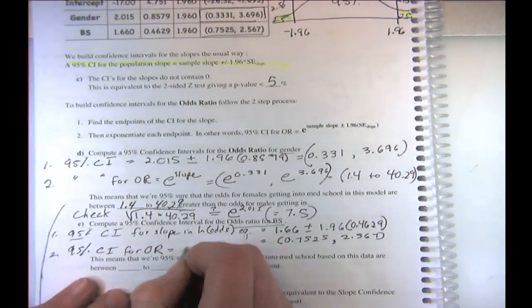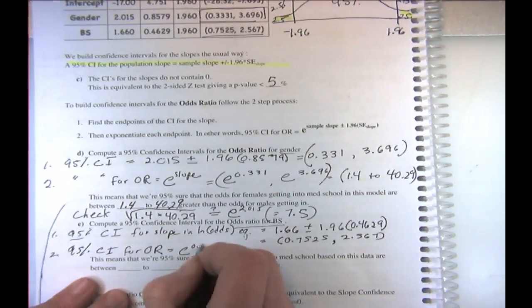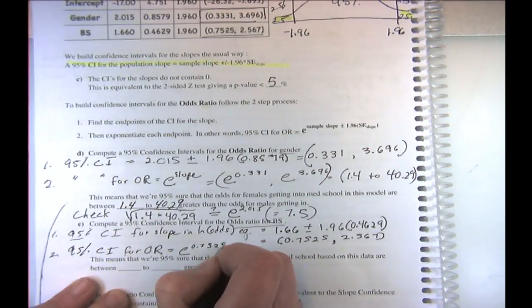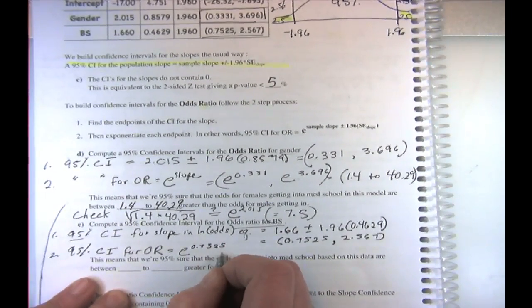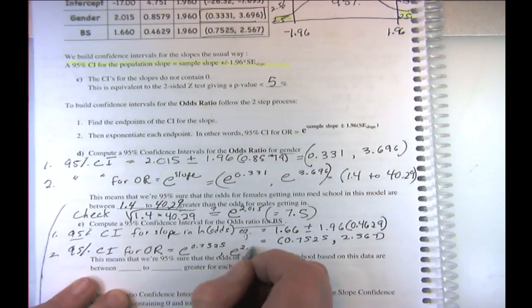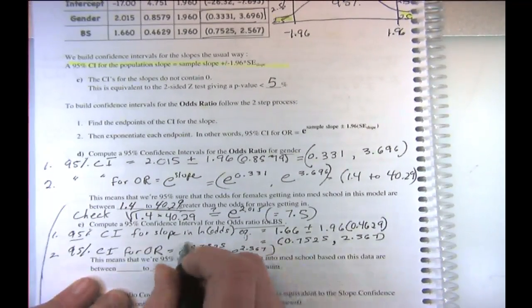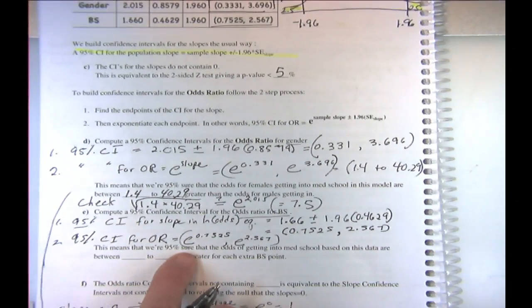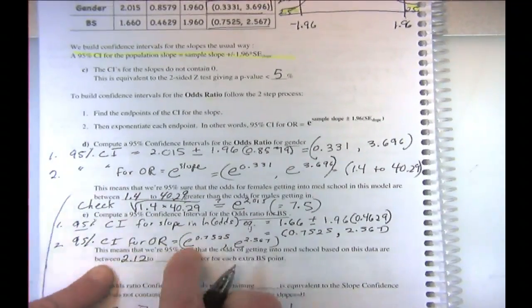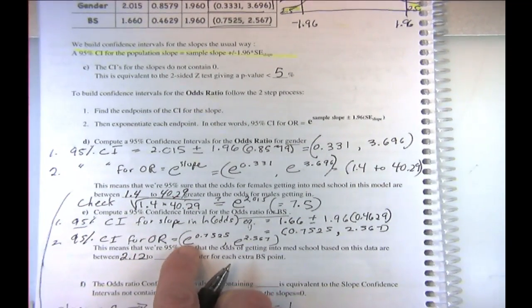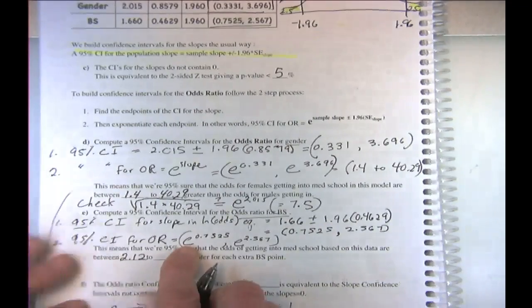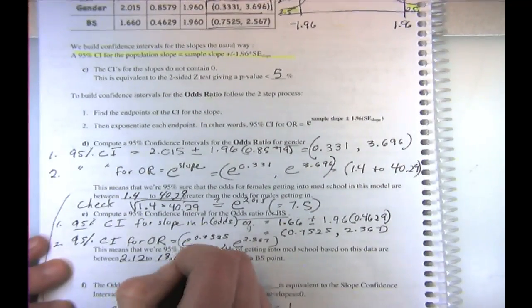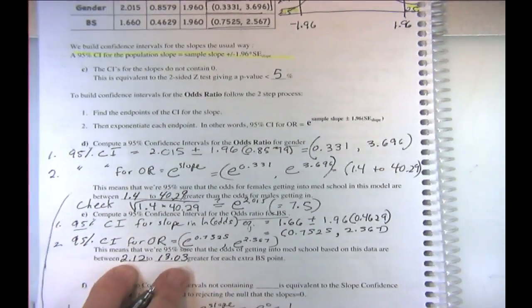So you get e to the 0.7. And when I did it, I got 2.12, the lower limit, to 13.03, and that does not include 1.